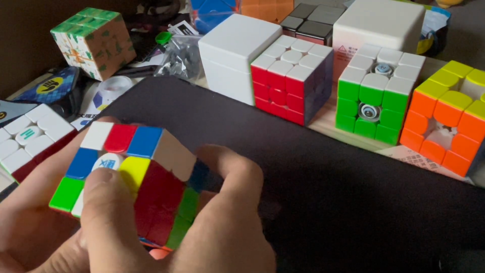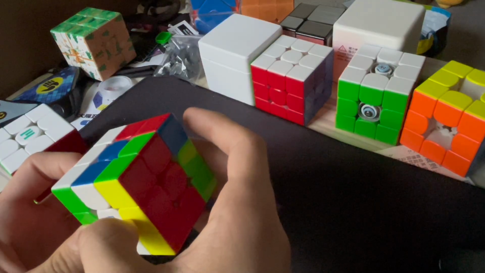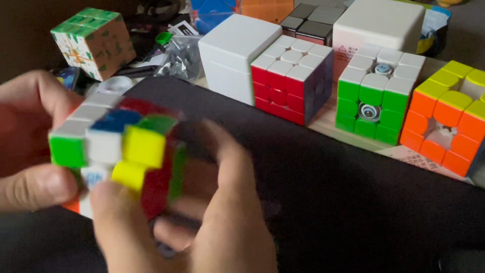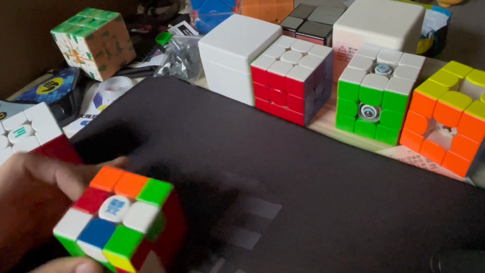Let me see. R2 D, and then R wide prime, V prime, R wide, and then D, R2. Yeah. So it's a pretty simple way of doing it.